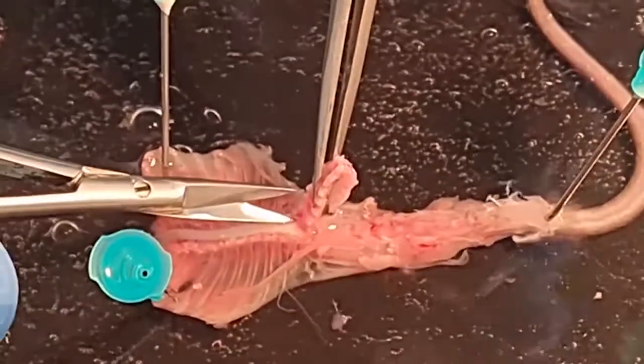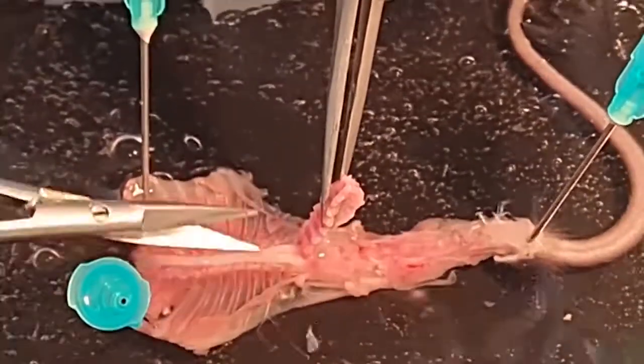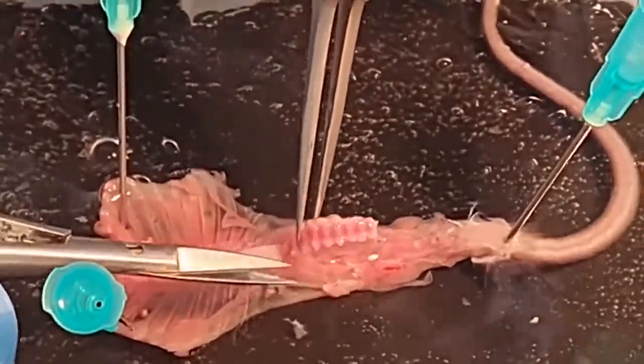If we need to preserve the dorsal root ganglia, the cut should go as close as possible to the vertebral bodies.